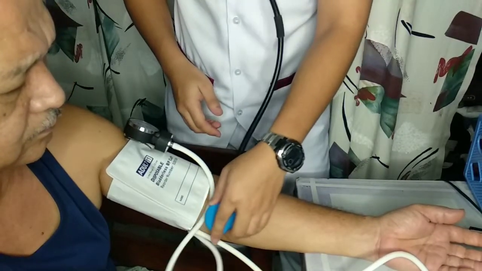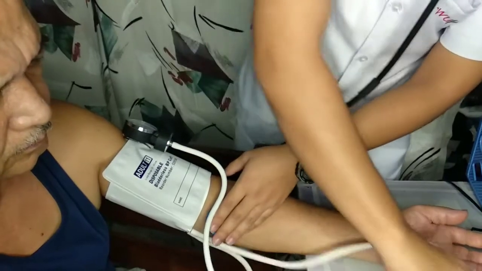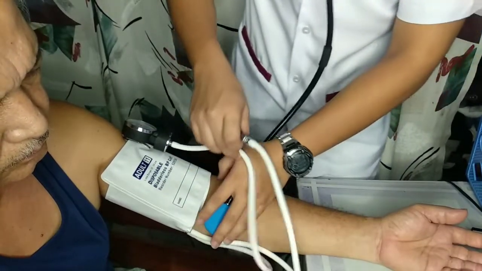You need to add 20 to 30 mmHg. So inflating.